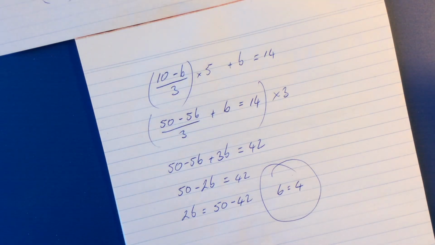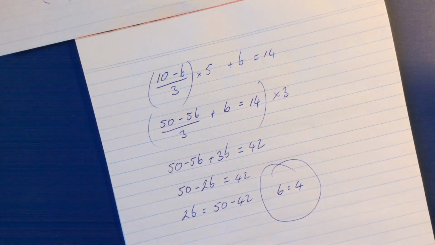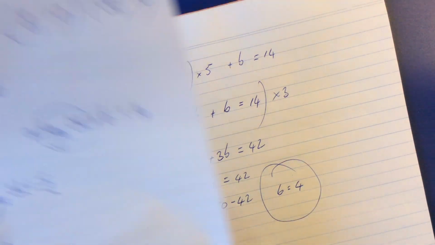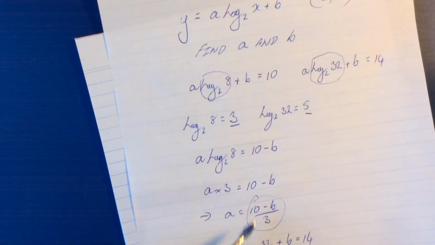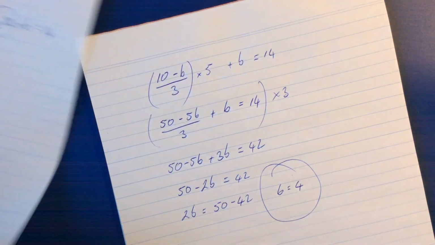Now, the next thing I have to do is to find the value of a. And again, this is an object lesson in doing what you can rather than becoming obsessed with the order of things. I found the value of b first. a, according to my previous working, is equal to (10 minus b) over 3.